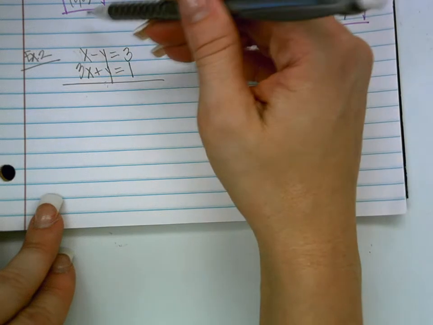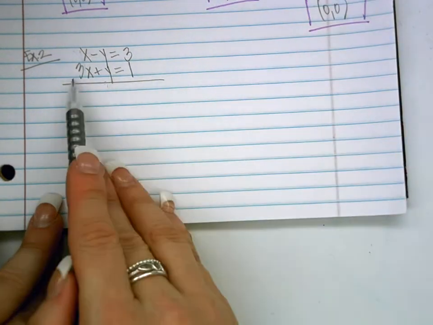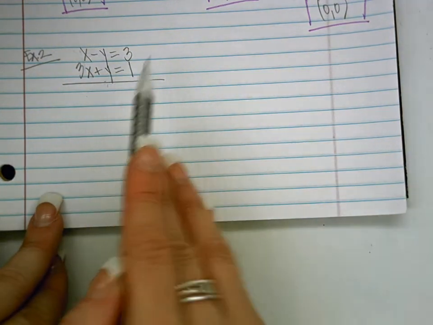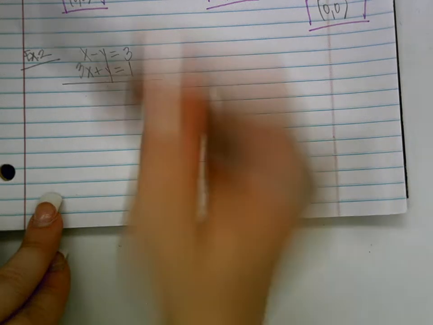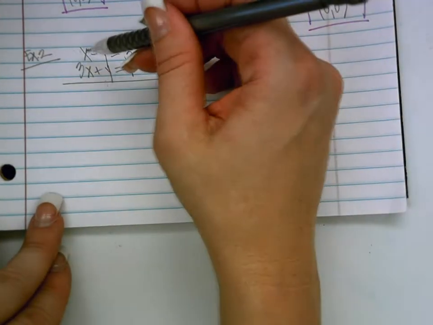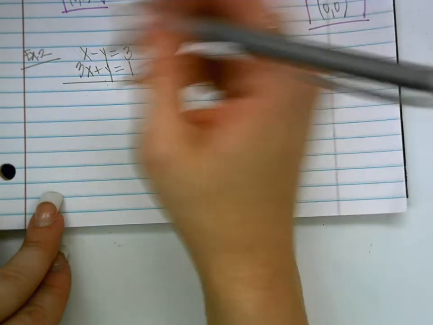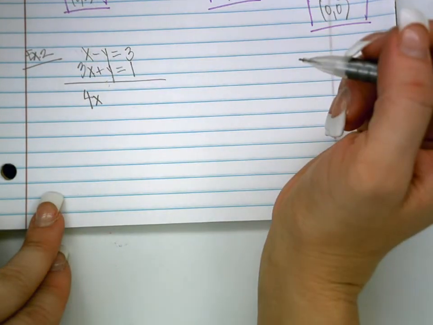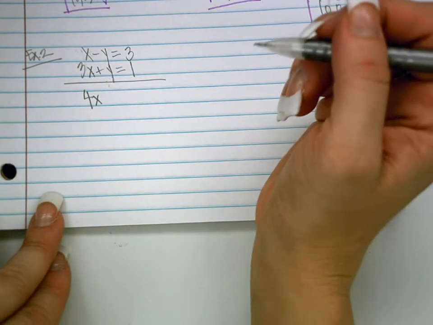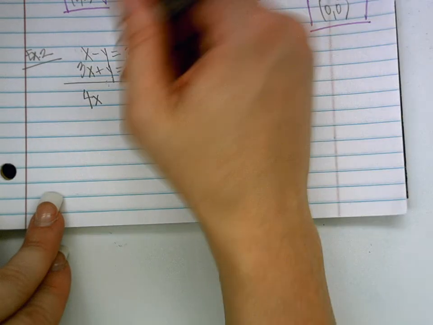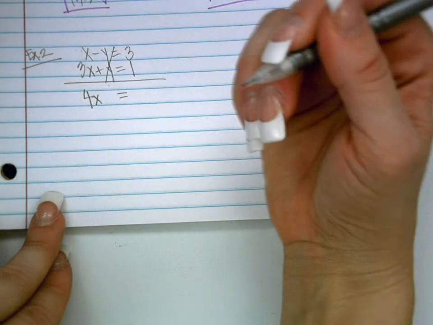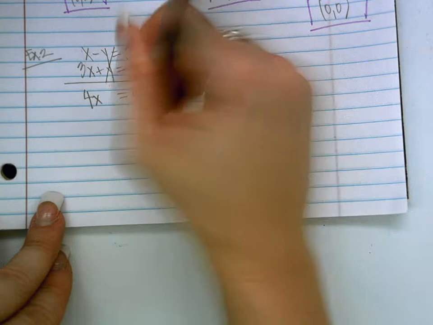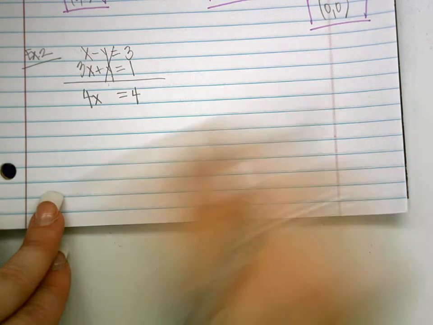They have to be lined up. So it has to be x is lined up, y is lined up, and numbers lined up. So if you add these 2 together, what do you get? What's x plus 3x? 4x. What is negative y plus positive y? 0. So do I have to write that part down? No. Equals, what's 3 plus 1? 4. How do you think you solve for x? Divide. So divide by 4.